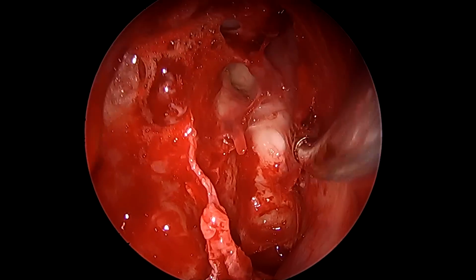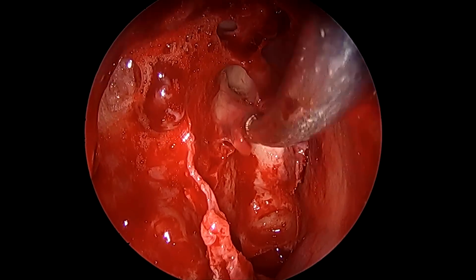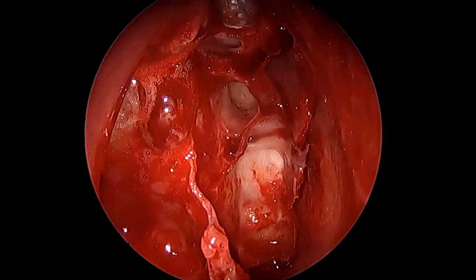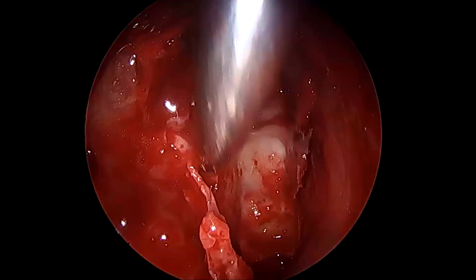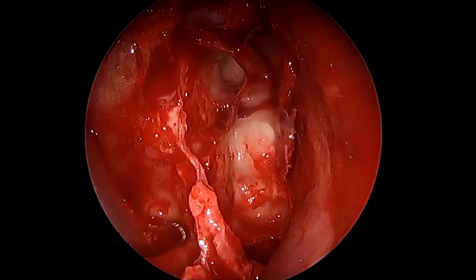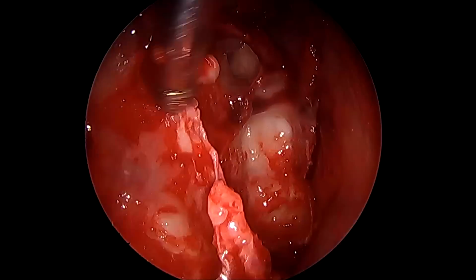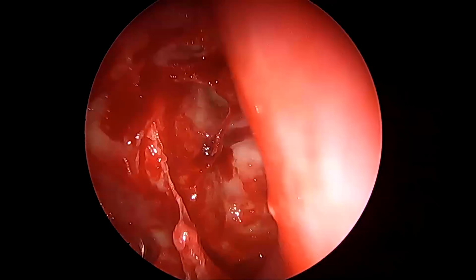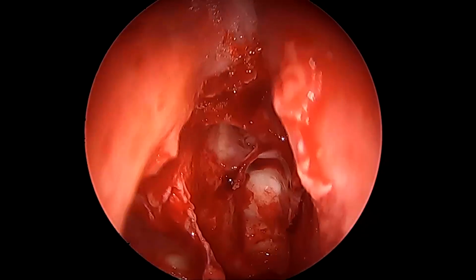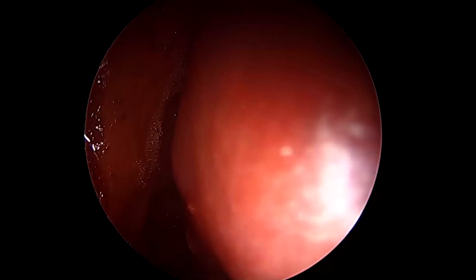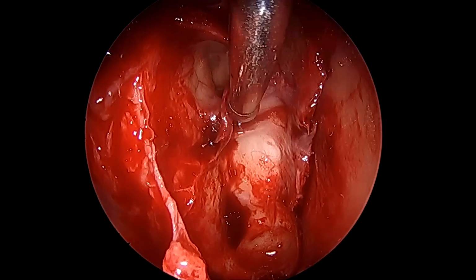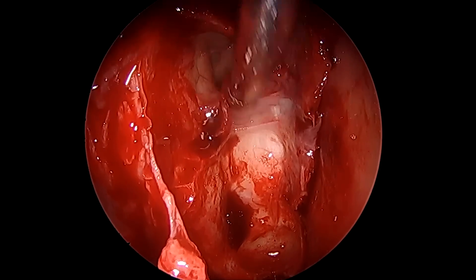So now this is again the 70-degree endoscope facing upwards, and you can see that's the curved suction, just trying to suction the area. That's the orbit where my suction is right now. That's the floor of the orbit seen through the sinus right now. So this is the 70-degree endoscope facing upwards, and it's visualizing everything. And the suction is at a higher level than the endoscope. So you can see that's the skull base above.